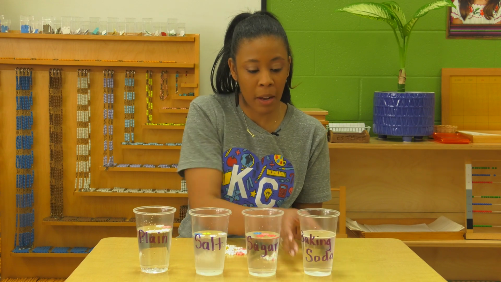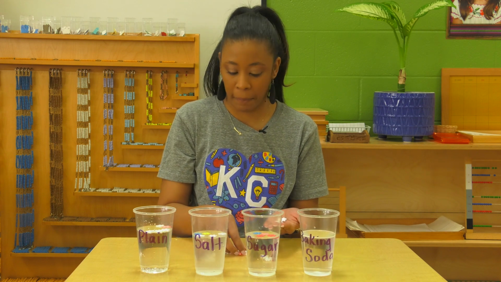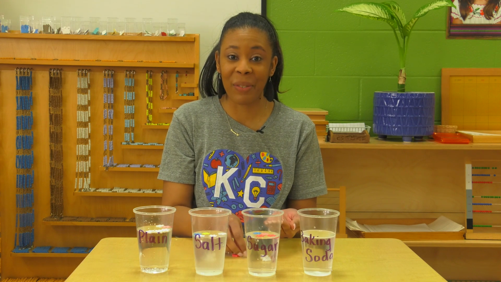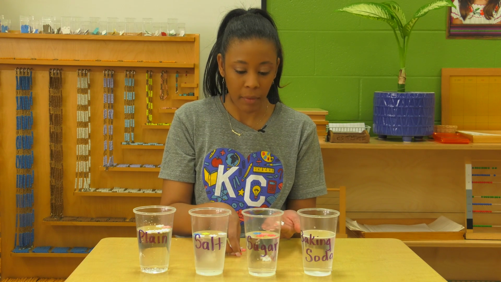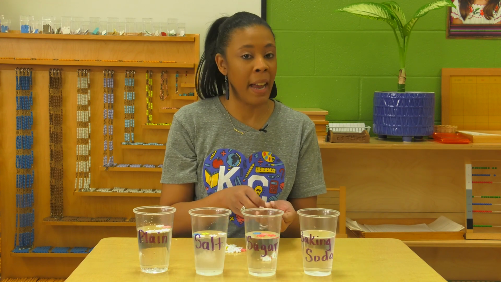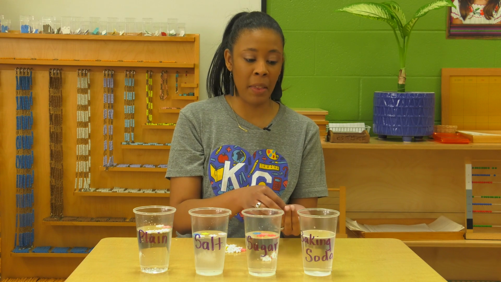Let's do our last cup of water with the baking soda. Do you predict these will sink or float? My prediction is they will float, but let's see what kind of activity will happen once I drop them in there.